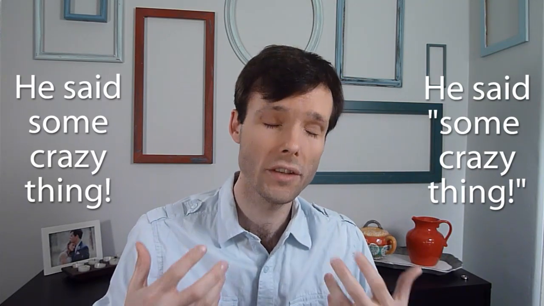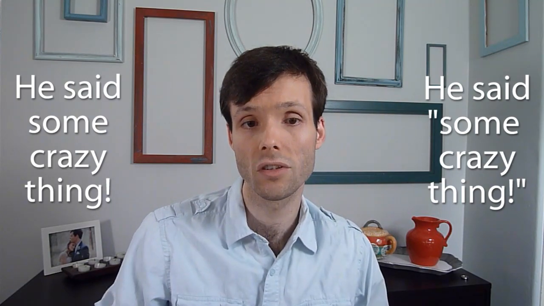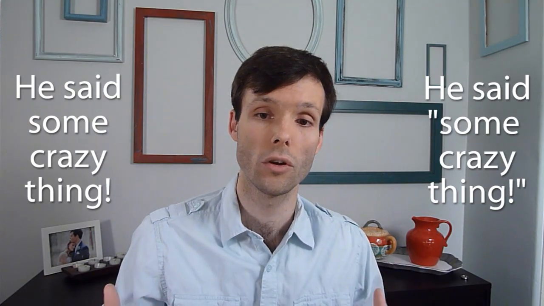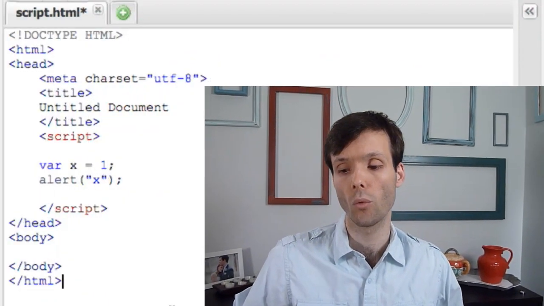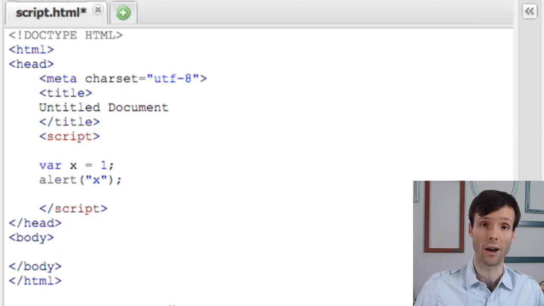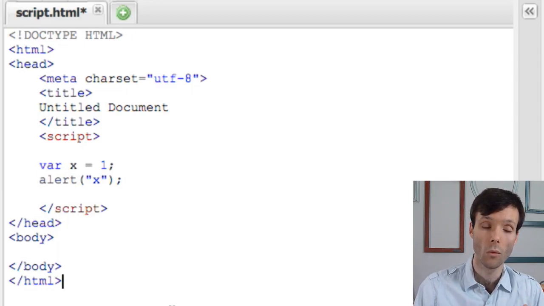So when you're listening to a sentence like this or reading a sentence, you don't understand the part that's in quotes as part of the sentence. You understand it as a separate kind of thing. And this is similar with JavaScript. So when it comes across this X now, because it's in quotes, it's not going to look at it as a variable anymore. It's going to look at it as the letter X. In quotes, it's just what we call a string. We call it a string because usually a string consists of multiple letters strung together.